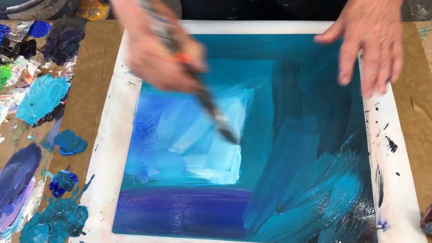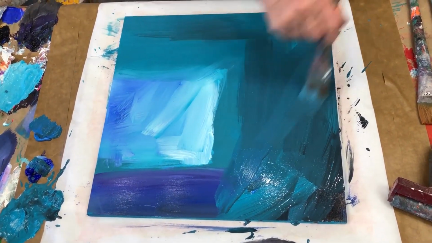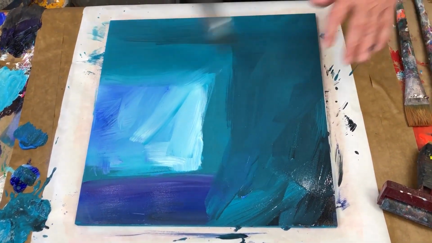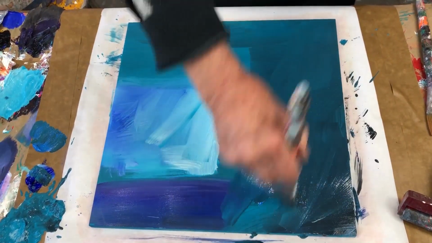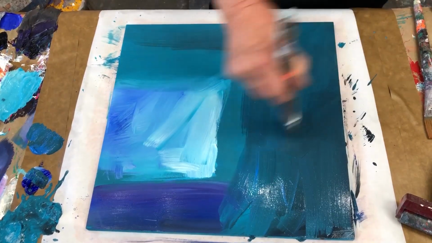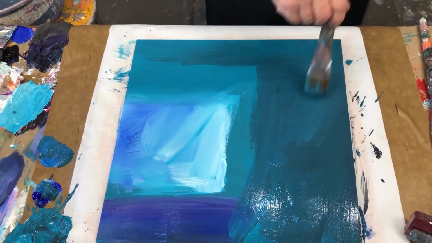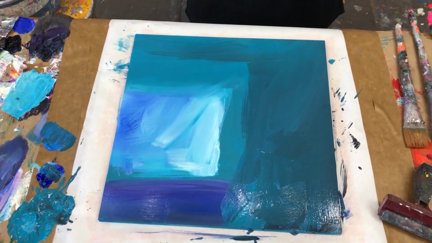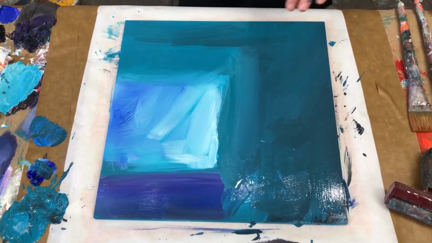Now, I don't want that black to be so much like a black hole, so I'm adding some blue in on top of that. Gives it a nice variation of richness. Oh, it's very rich, beautiful. I like to surprise myself too.